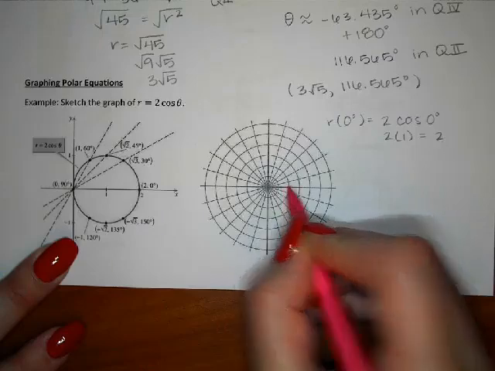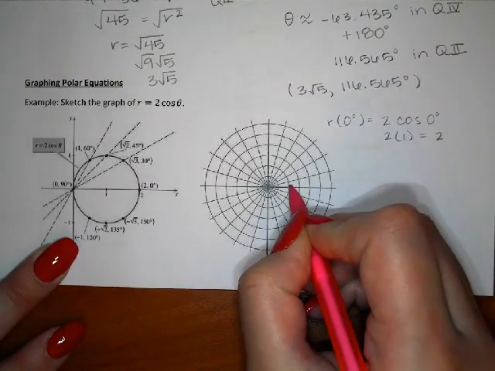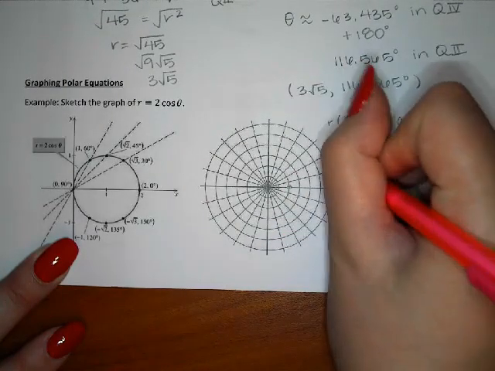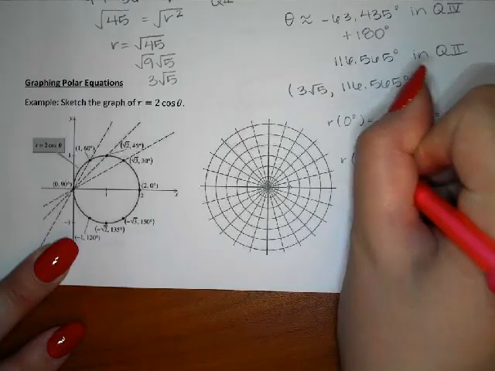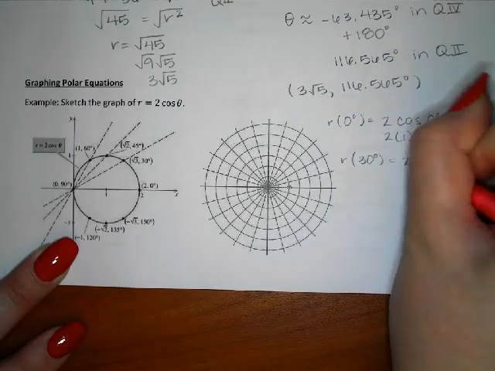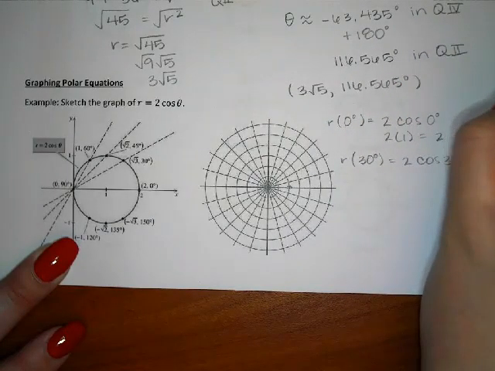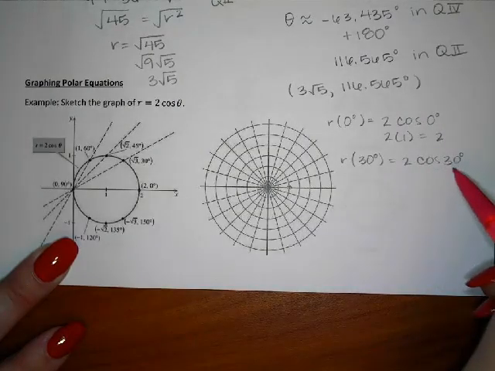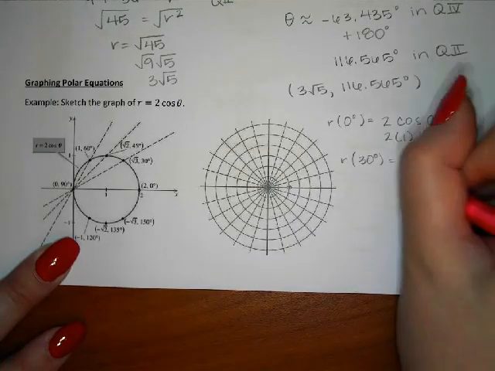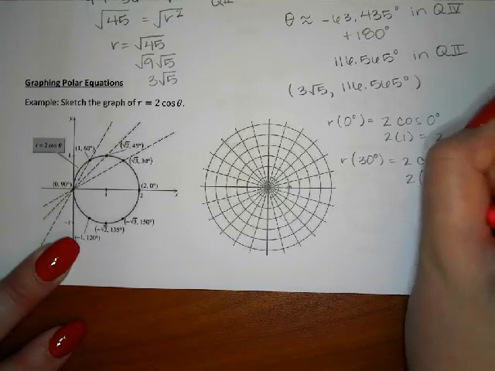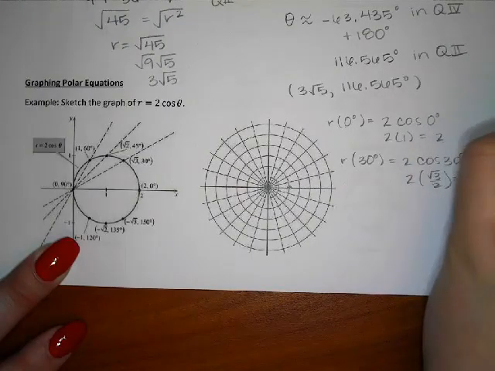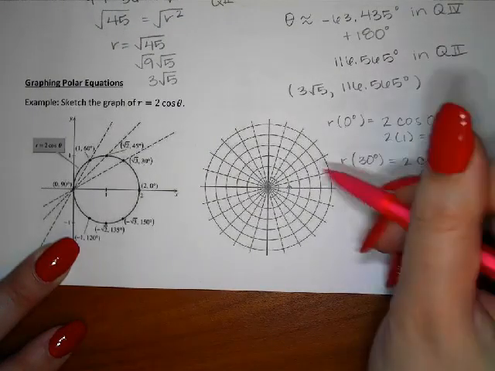R of 30 degrees would be 2 times cos 30 degrees. Cos of 30 degrees is root 3 over 2. So 2 times root 3 over 2 is just root 3. That's like 1.7. So at 30 degrees, we go out to a radius of 1.7.